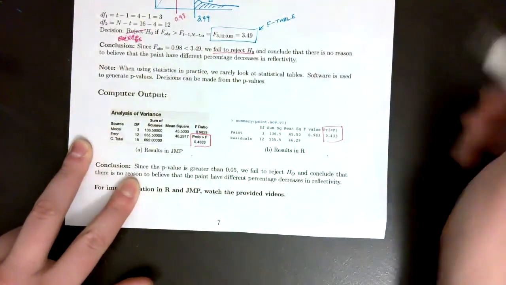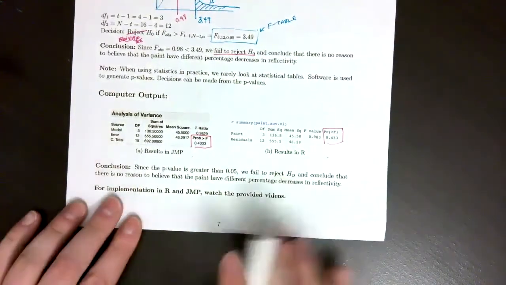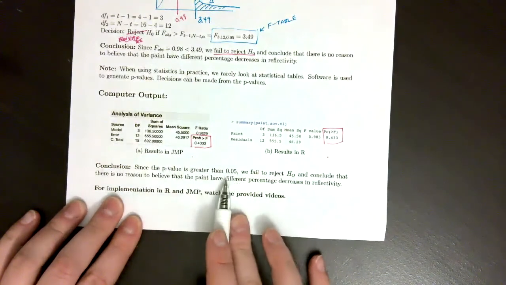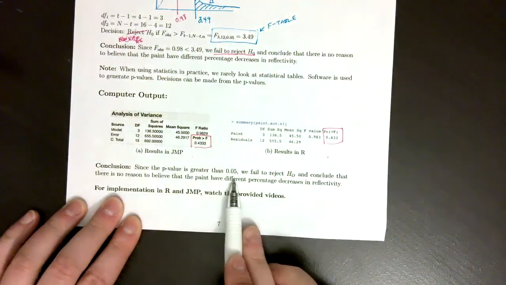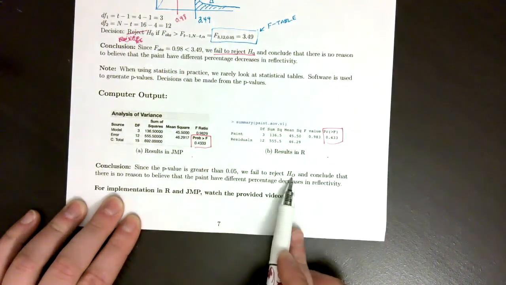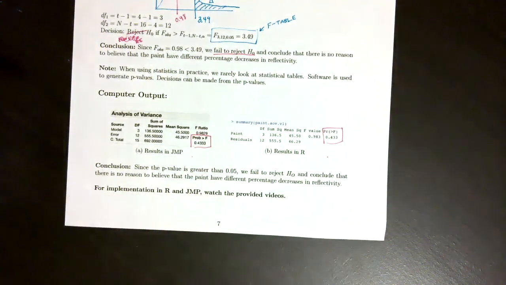And so the conclusion is that since the p-value, which is 0.4333, is greater than 0.05, we fail to reject H0 and conclude that there is no reason to believe the paints have different percentage decrease in reflectivity.